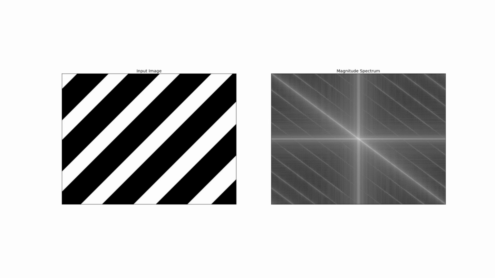If we were to transform an image of diagonal stripes instead, it would look like this. This also demonstrates that the image not only contains a clear diagonal pattern of intensities, but also an equally strong pattern both vertically and horizontally.